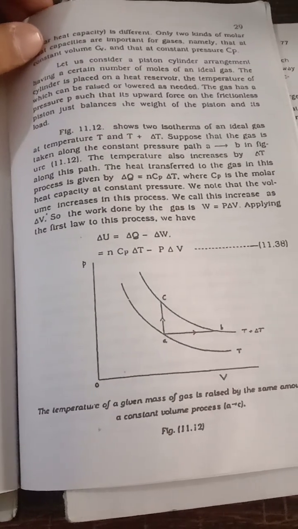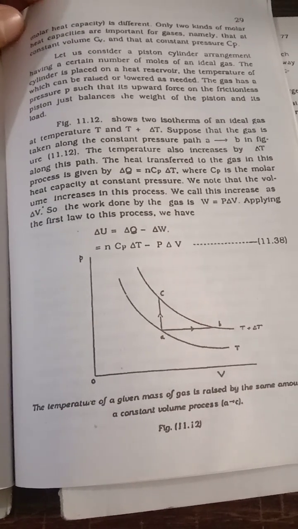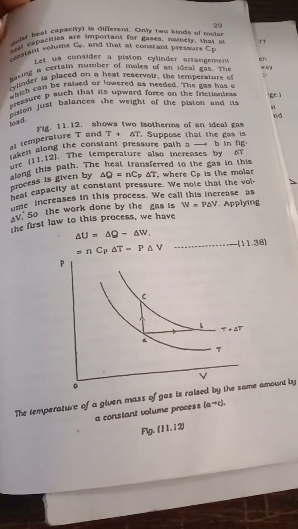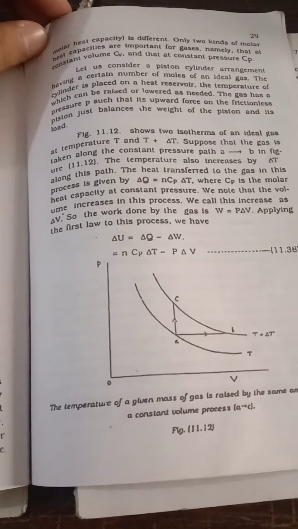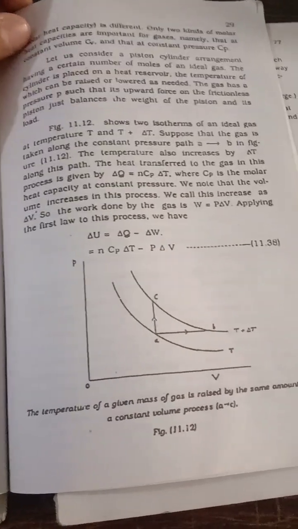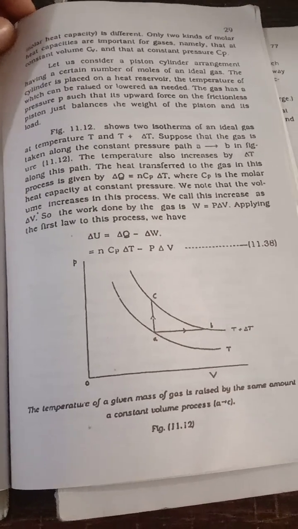The heat transferred to the gas in this process is given by delta Q is equal to nCp delta T, where Cp is the molar heat capacity at constant pressure.